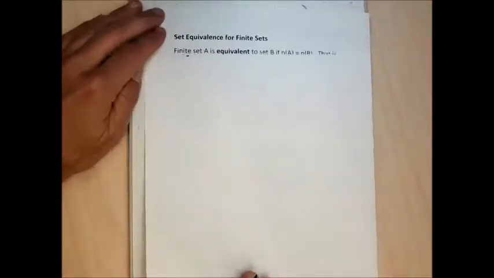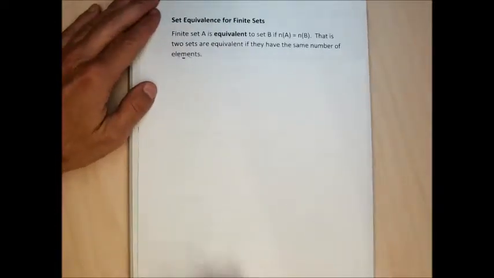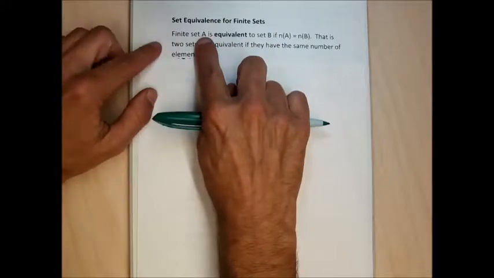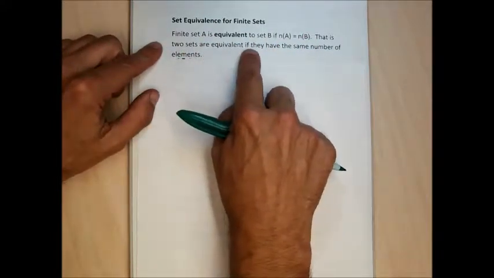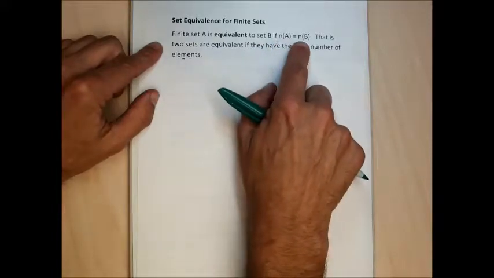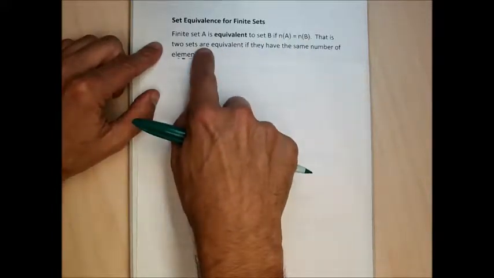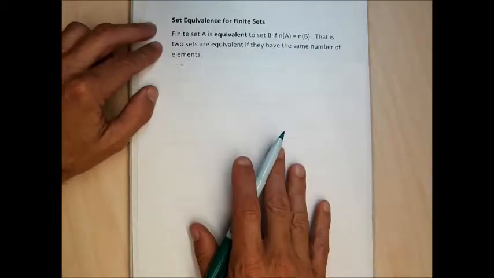The next concept kind of confuses students. It's the concept of equivalence. Two finite sets are equivalent if they have the same number of elements. That is, two sets are equivalent if the number of elements in set A equals the number of elements in set B. So two sets are equivalent if they have the same number of elements.